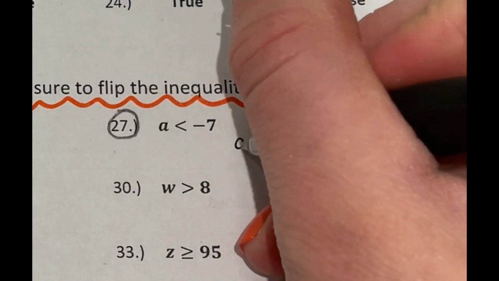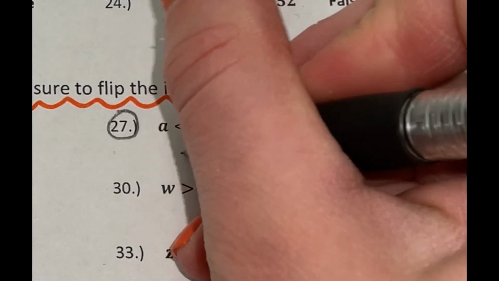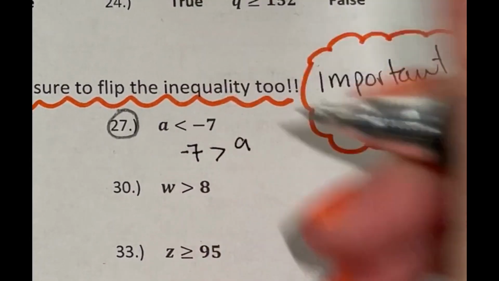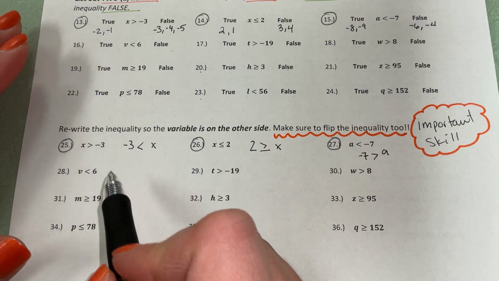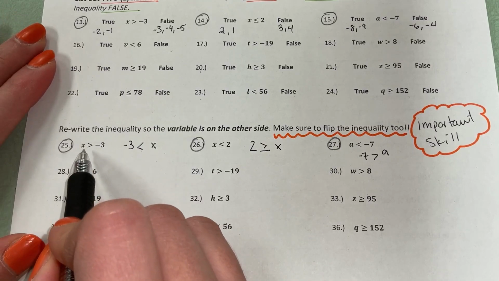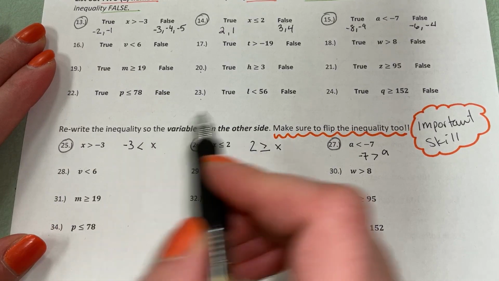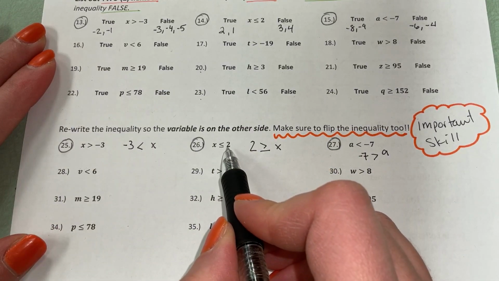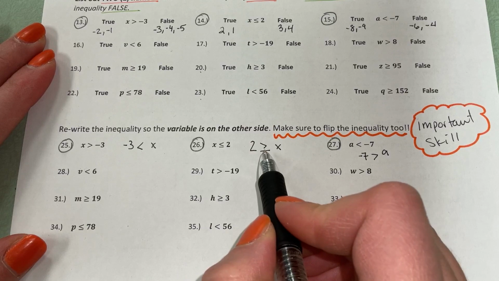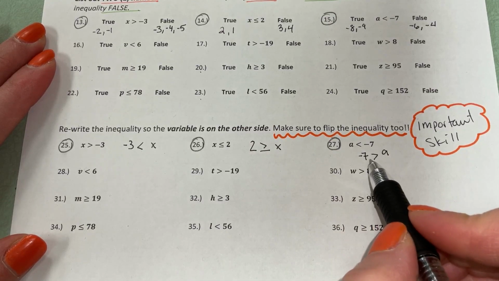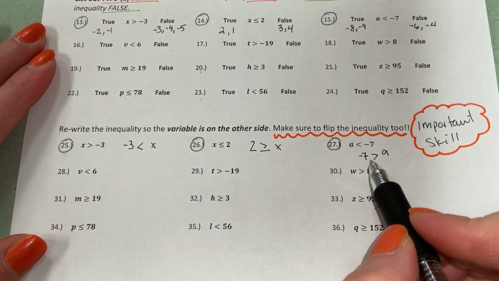In 27, we have a and -7 flipping sides, and then I have to flip my sign here, so my mouth is still going to open to that -7. So looking at these, in 25, x is what gets eaten originally, and it's still getting eaten when I flip it. 2 is what is getting eaten originally, and it's still getting eaten when I flip it. -7 is getting eaten originally, and it's still getting eaten when I rewrote it and flipped it.